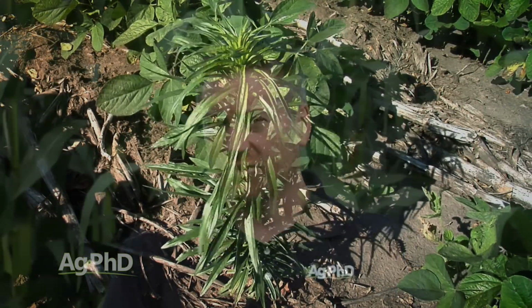Another life cycle that I find very interesting is the biennial plant. That is a plant that has a 2-year life cycle. And you say, well, that's kind of weird. Why would it just have a 2-year life cycle? Well, each of the 2 years is very different in how this plant grows.